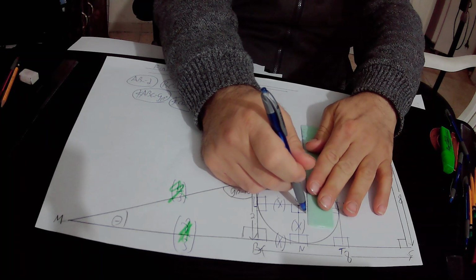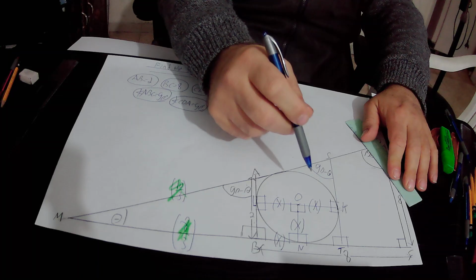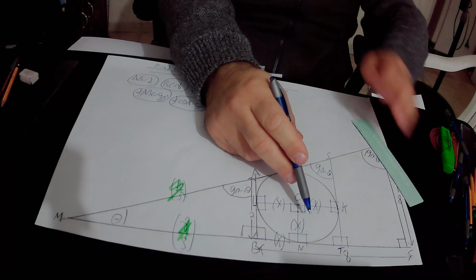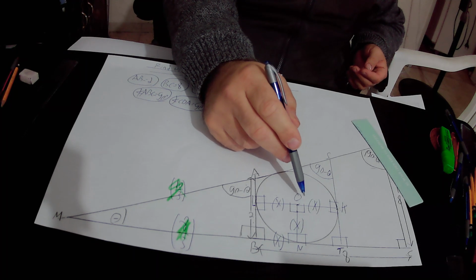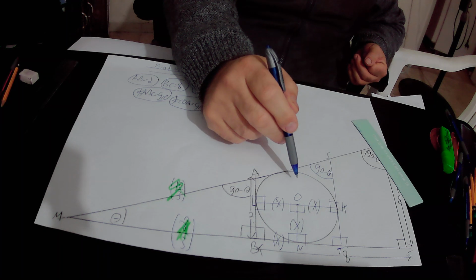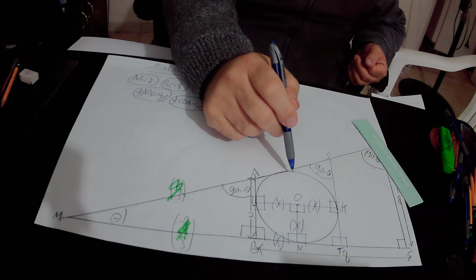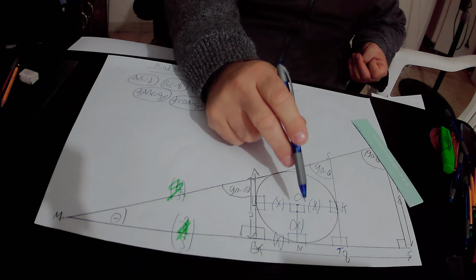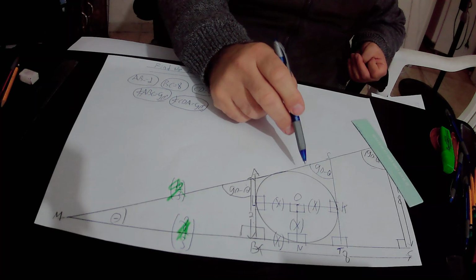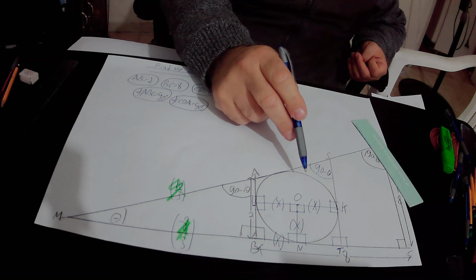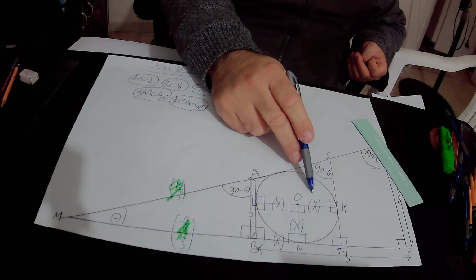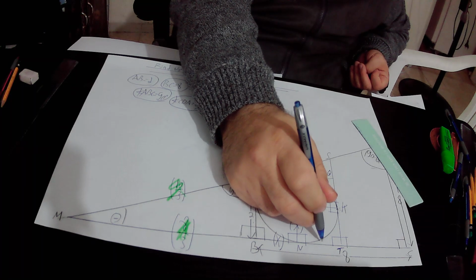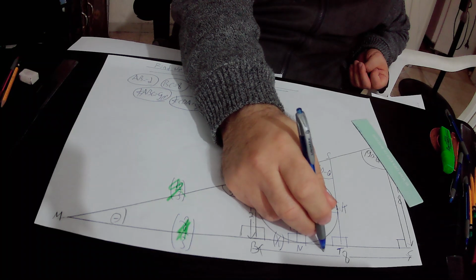So quadrilateral OKTN has 4 right angles, and we can relate to it as a rectangle. We also note that the opposite sides of a rectangle are equal to each other. That is to say, side OK must be equal to side NT in rectangle OKTN. But OK equals x, therefore NT must also be equal to x.